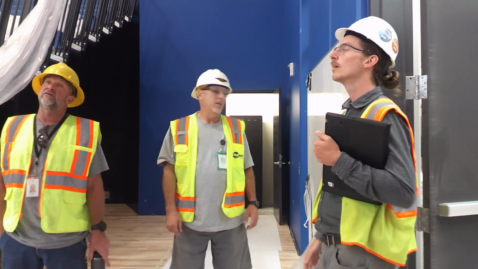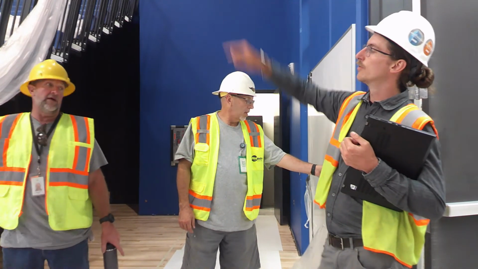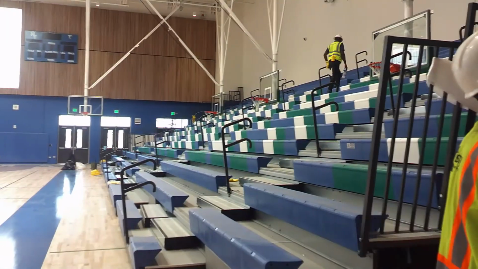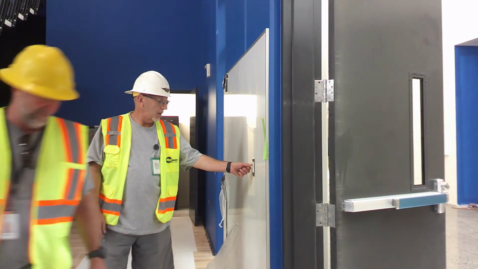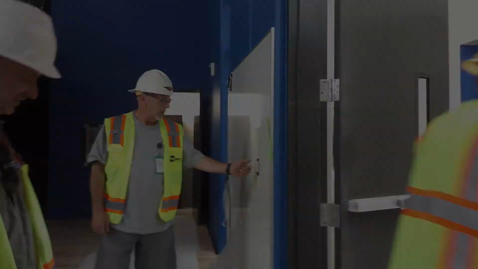Where's all the relays and stuff in here? There's a closet in the back. Okay. Corner over there. Right up there. Yep. Yeah. You never know, right there. Yeah. You will figure out.